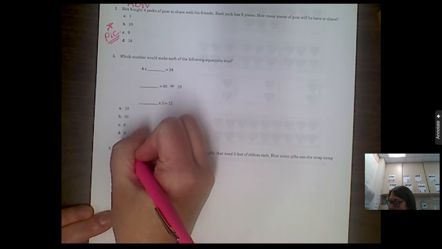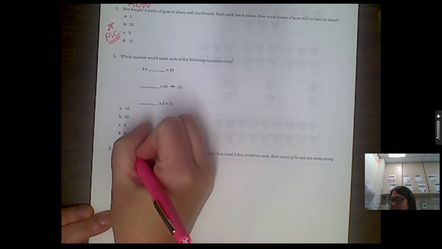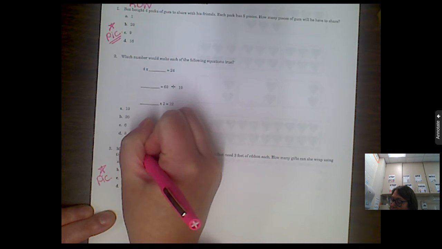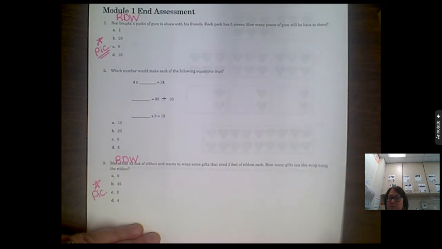This is also going to be an RDW for number 3. So you're going to read, you're going to underline, you're going to put parentheses and highlight. You're going to draw a picture, and you're going to write a number sentence. If it's multiple choice, you don't need to write a word sentence. If you want to, you can, but you don't need to. Okay, turn the page.